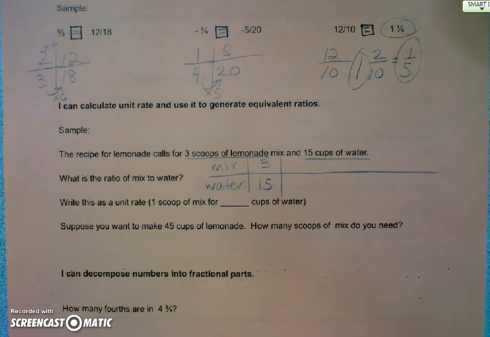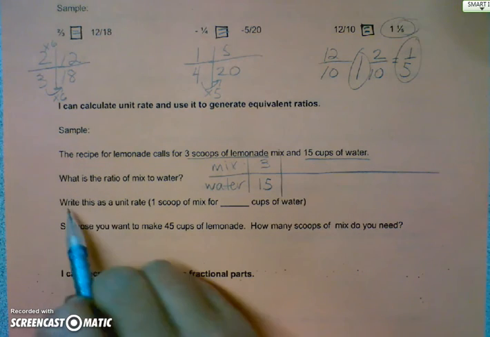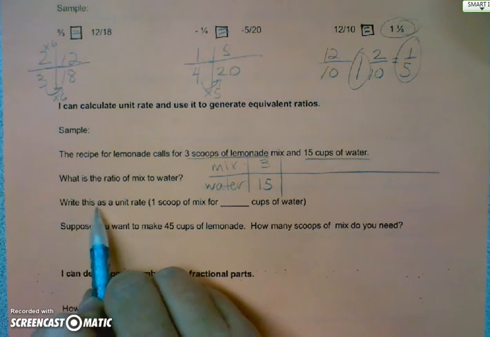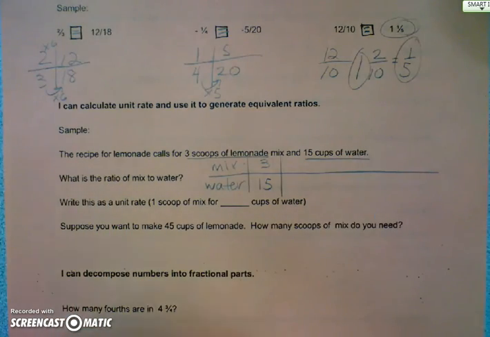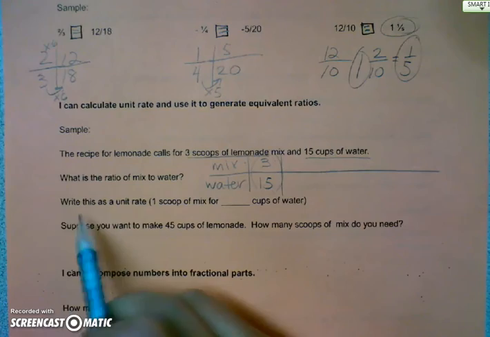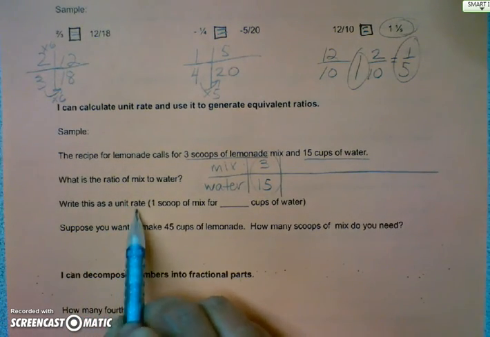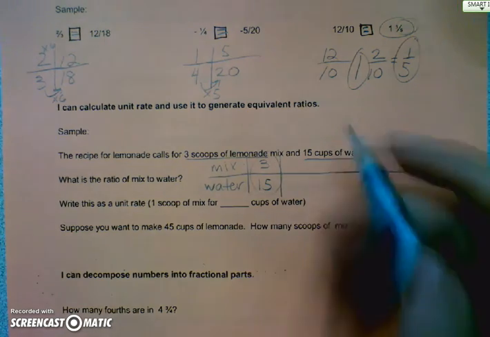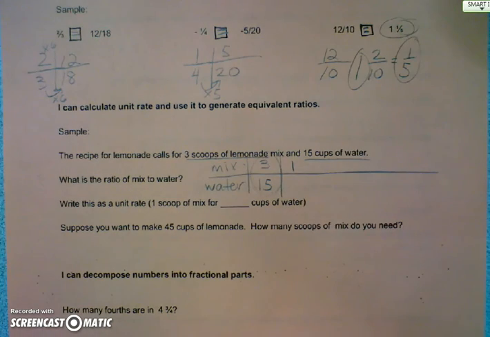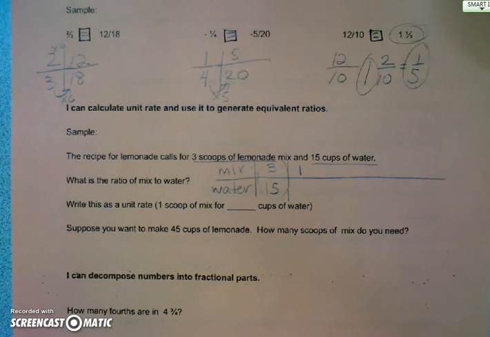The first question asks about the unit rate. So the ratio of mix to water is 3 to 15. This is the answer for the first part. What is this as a unit rate? Meaning 1 scoop of mix for how many scoops of water? So if we had 1 scoop of mix, how much water would we need? So again, for this problem, we're going to use a scaling down strategy.